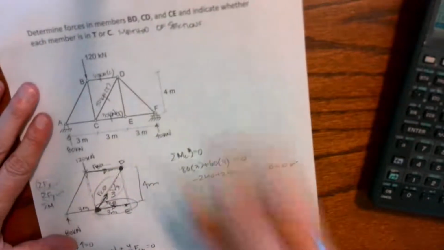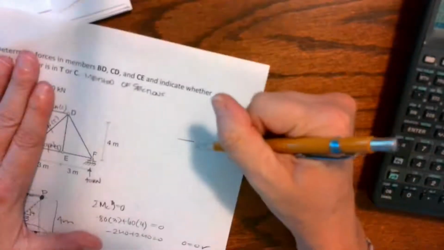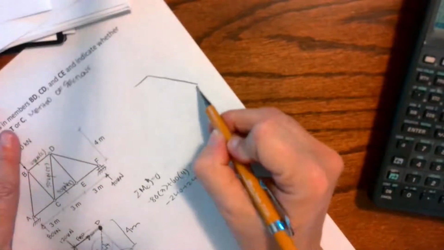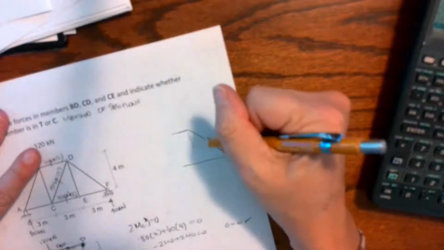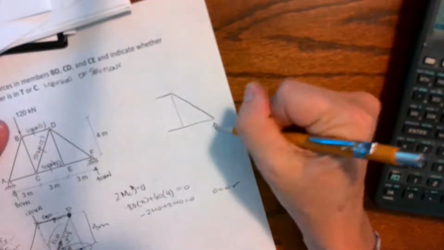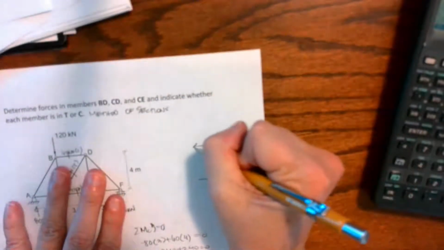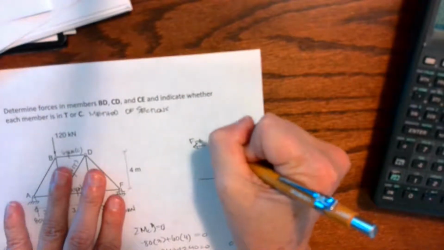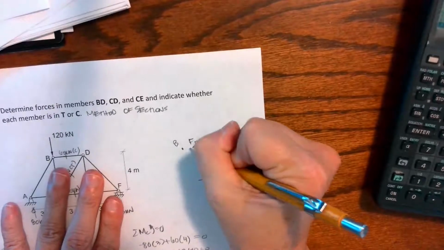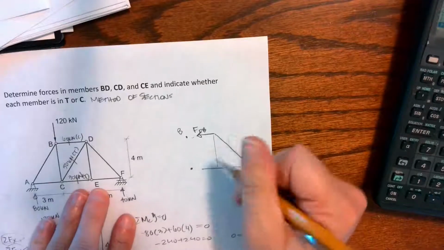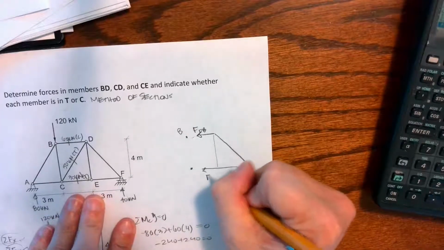Okay, I could also come back and draw this from the other side. And I have 40 kilonewtons as a reaction. When I look over here, I'm pulling. That's my force in DB. It's going towards B. I have the force down here, force in CE.